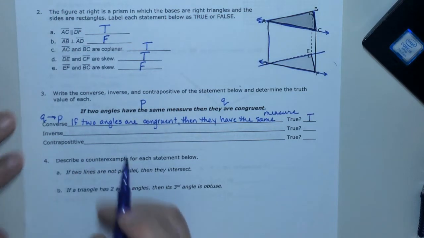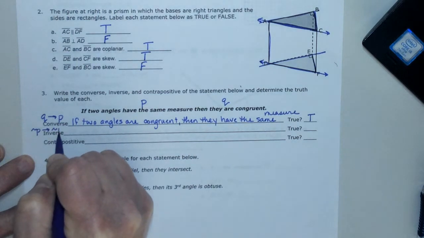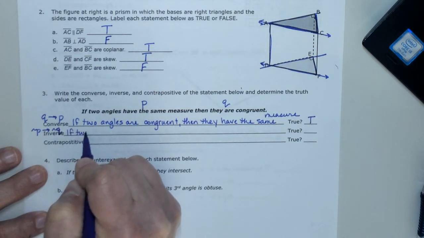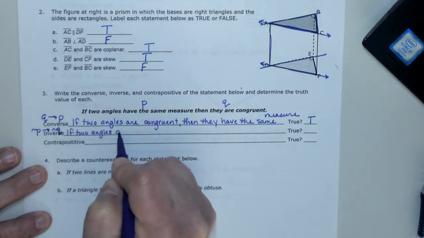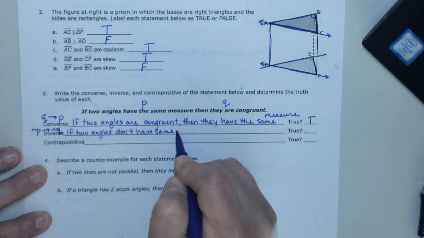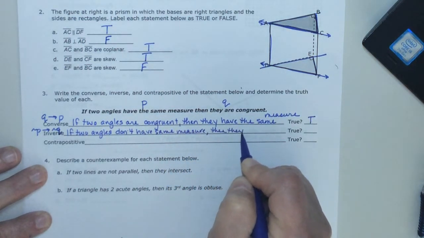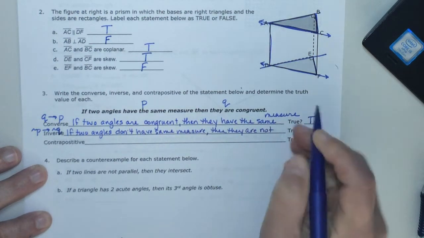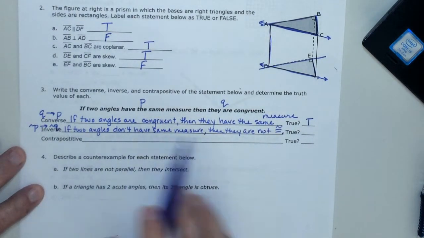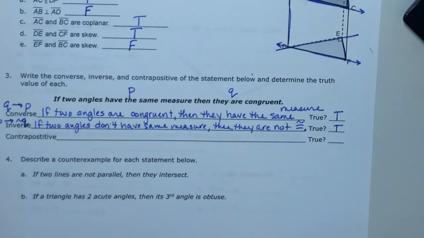The inverse keeps the P and Q in the same place, but it just puts a not in front of it. It negates them. So if not P, then not Q. So what that's going to say, if two angles don't have the same measure, then they are not congruent. And for space here, I'm going to put the symbol instead of the word. So if two angles don't have the same measure, then they are not congruent. That is a true statement, because if they're not the same measure, then they're different, then they're not congruent.